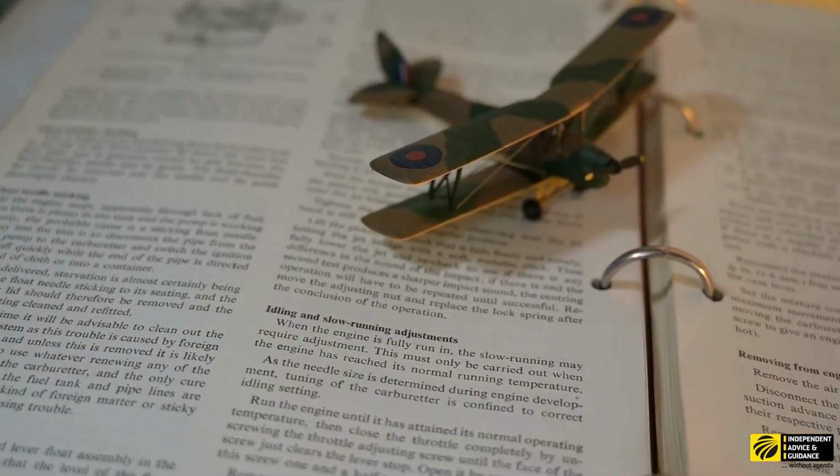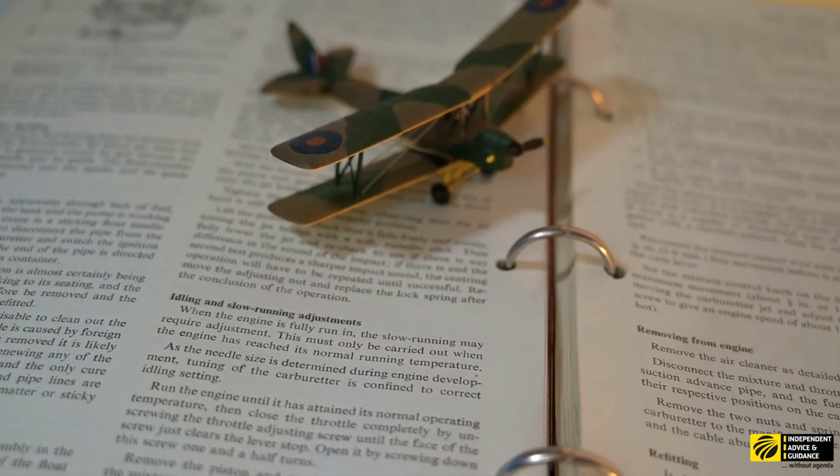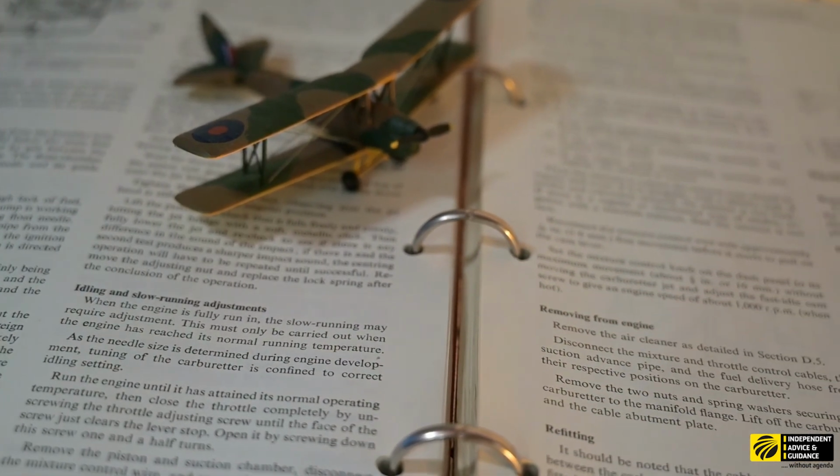It will only pay you dividends if you can get away from only thinking about technical documentation like this and thinking more about the mechanics of a modern technical document.